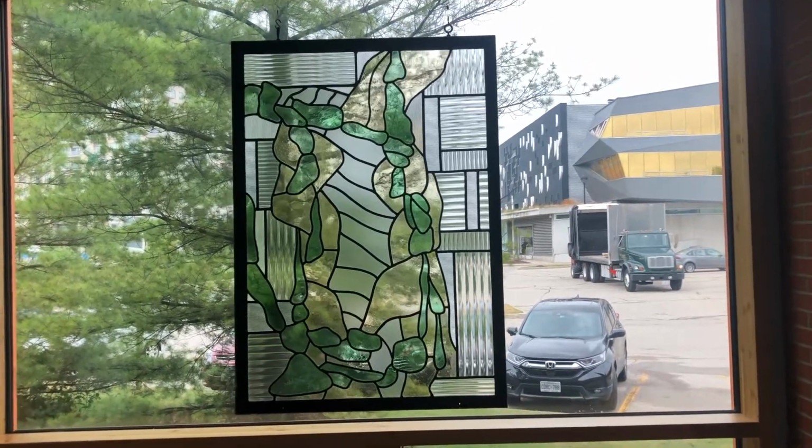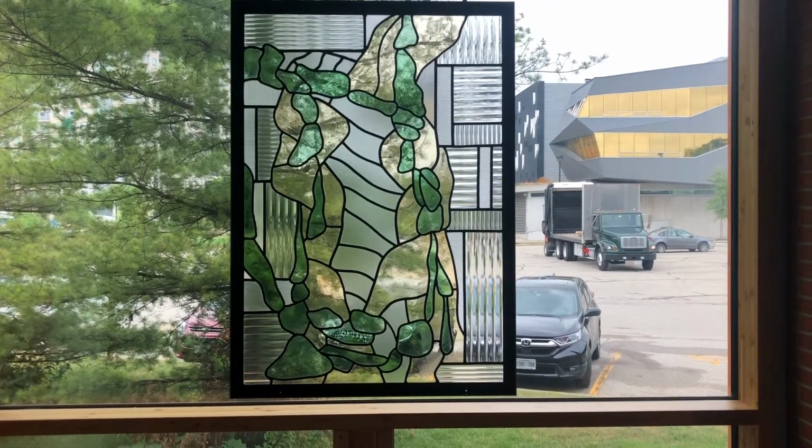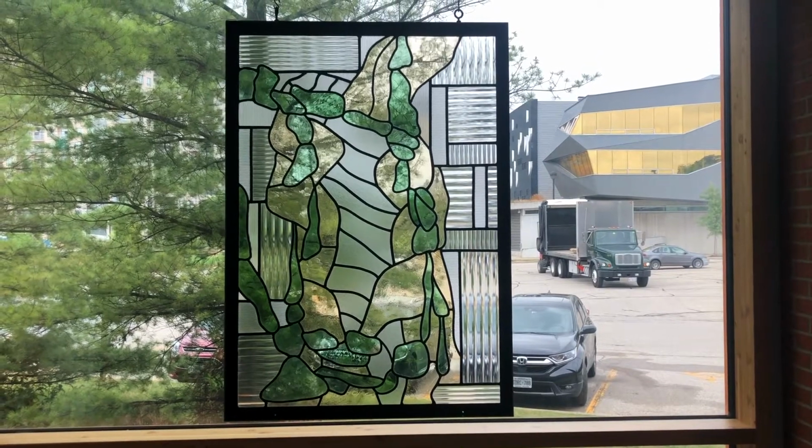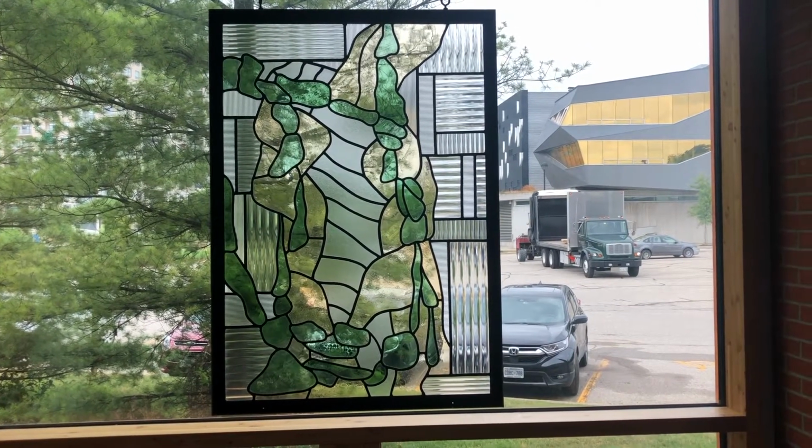This one here is also made by Jekyll. It's called Painting with Light Window, and it was in the Ontario Craft Collection. It's on loan from them. This was made in 1976.